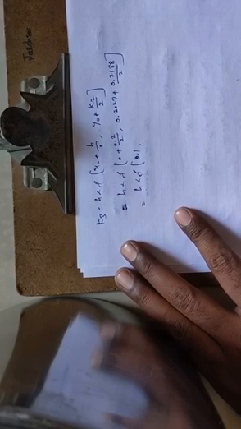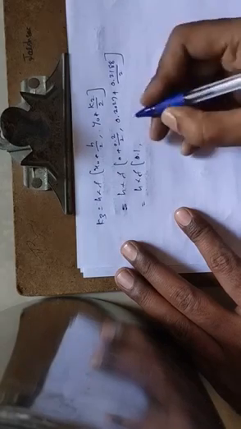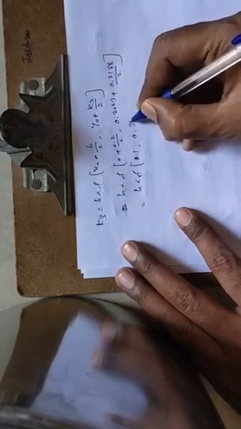So here you will get 0.2188 divided by 2 plus 0.2027. So you will get here 0.3121.